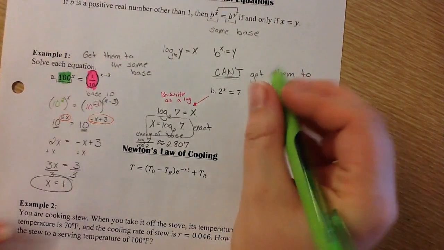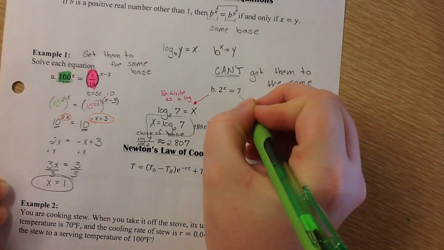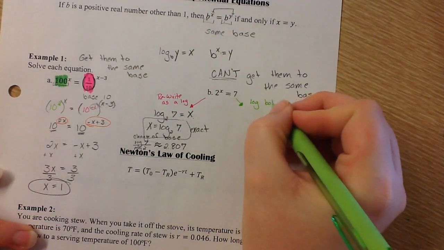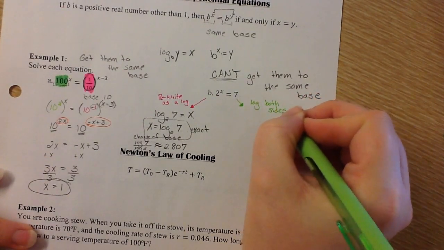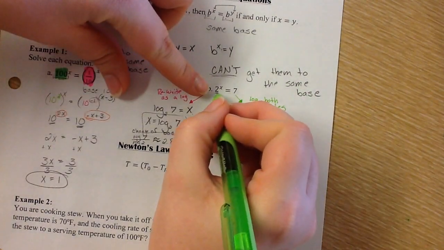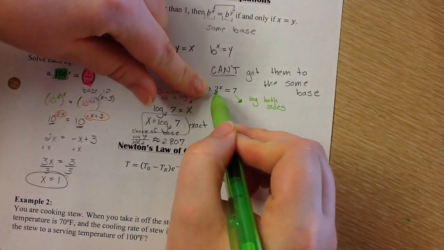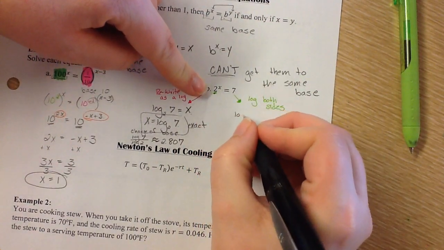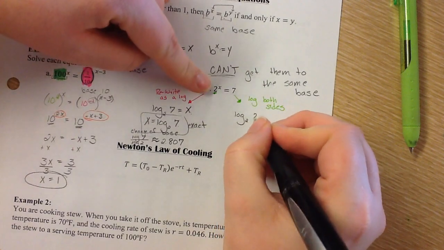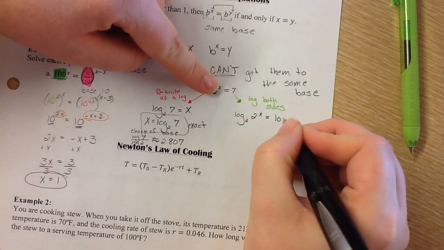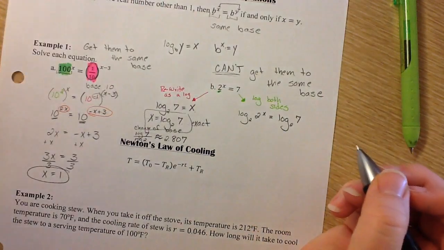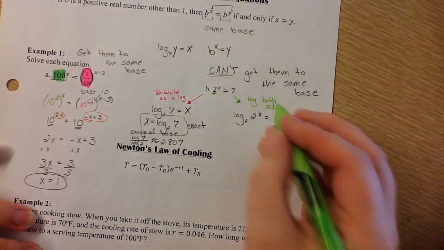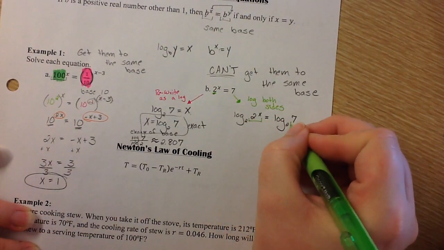Second way is to log both sides. It's where you do the same thing to both sides. So this is base 2. Since this is base 2, I'm going to take the log of both sides, base 2. So I would take log base 2 of 2 to the x equals log base 2 of 7. If you notice, the original equation is right here.